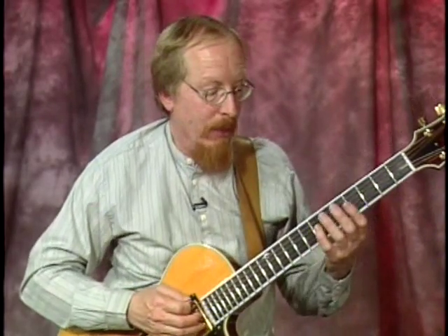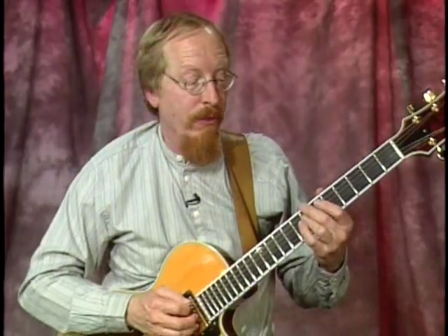2-5-1 in A, so we look at the A scale, 1, 2, the second chord which is a minor, B minor, then a 5, 1, 2, 3, 4, 5, the 5 chord is an E7. And then of course the 1 chord is A. So a 2-5-1 in A, B minor, E7, A major. 2-5-1 in G is the same thing, a tone down. The second degree of the scale of G, A minor, the 5th degree, D7, and then 1.